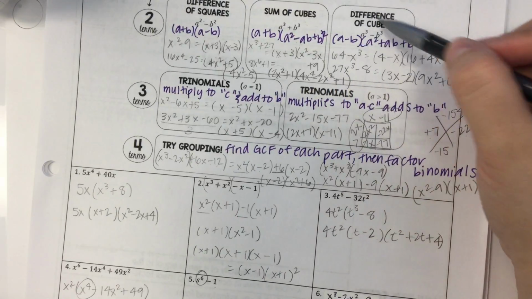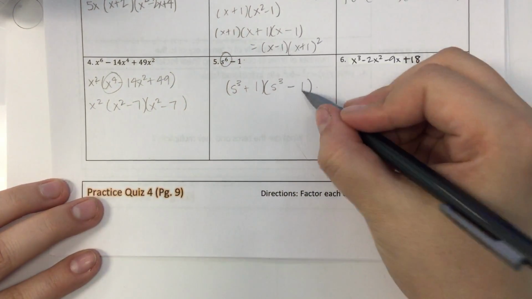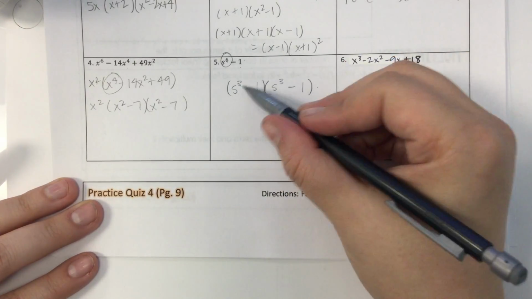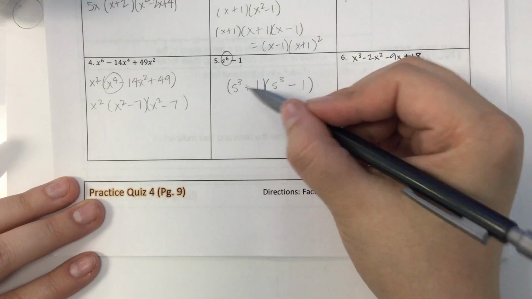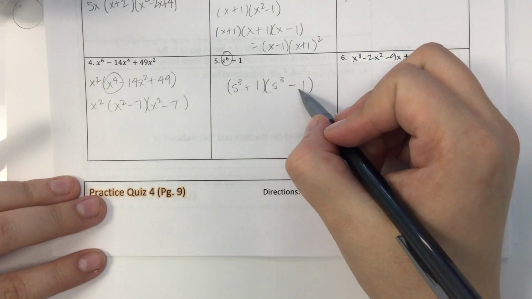That looks like a difference of cubes. So we're going to go even further and do a difference of cubes. And this is also a sum of cubes. So really, we have 2 more things to factor. This is an icky thing. We're going to factor it all the way using the sum of cubes and the difference of cubes.